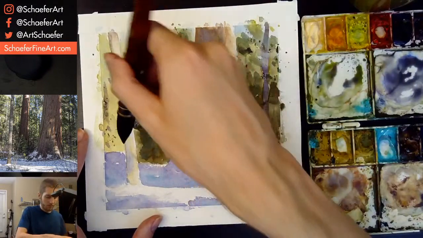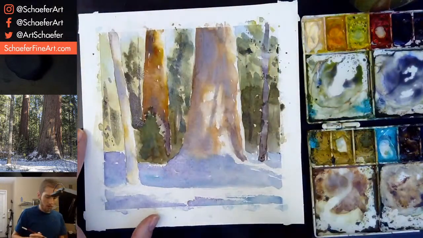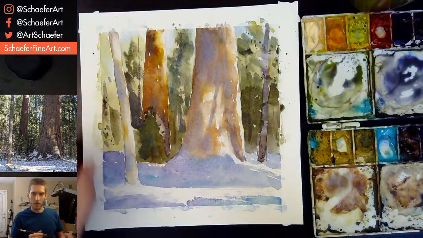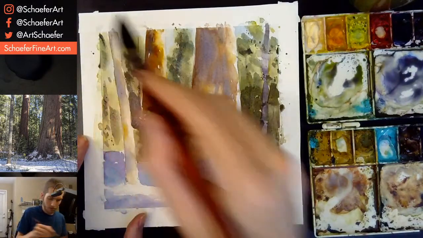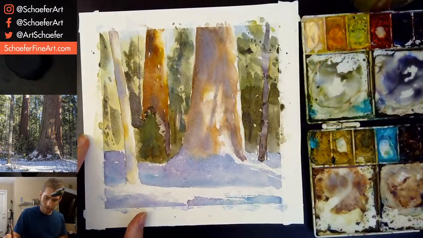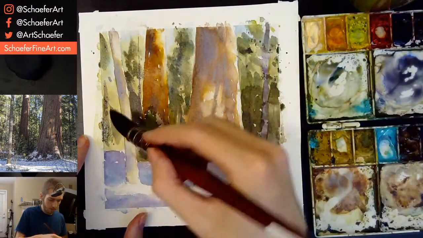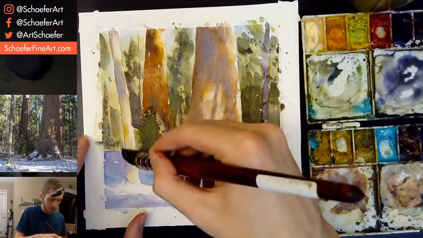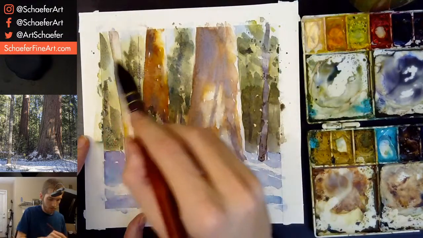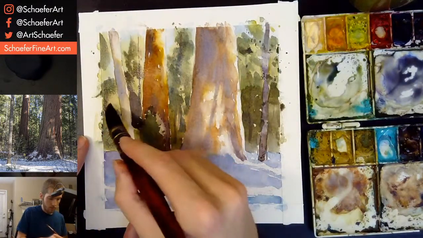Okay. I know in the photo this side is kind of light over here, but I don't really want that much light over there, to be honest, because I don't want it to be distracting.